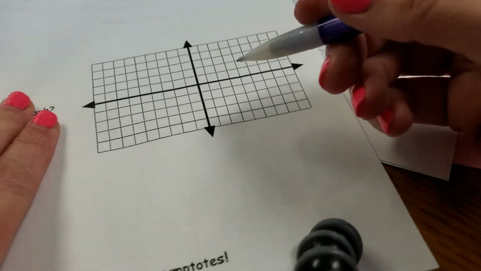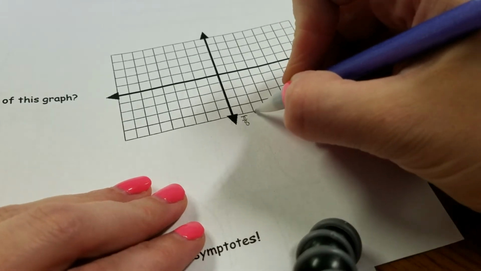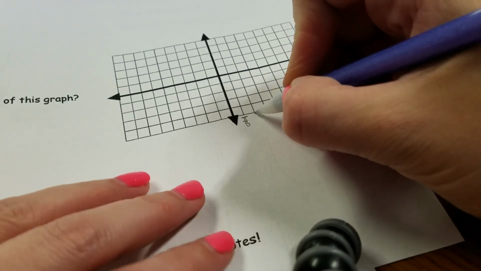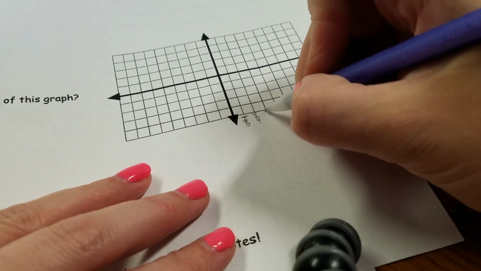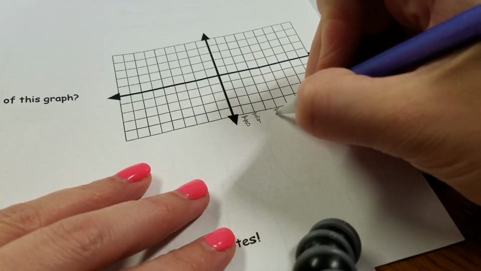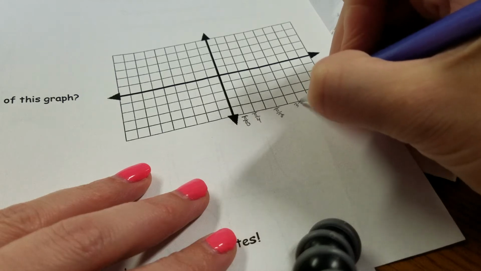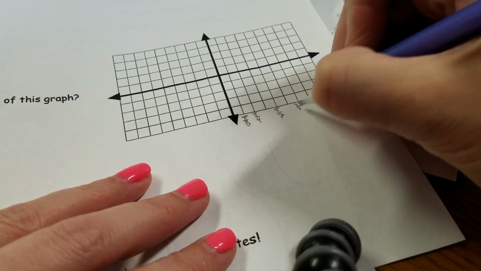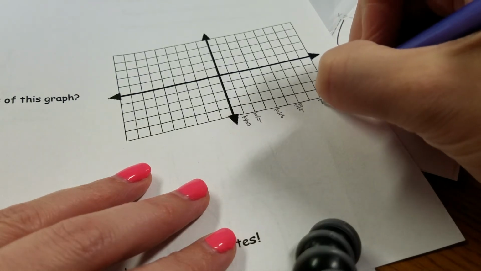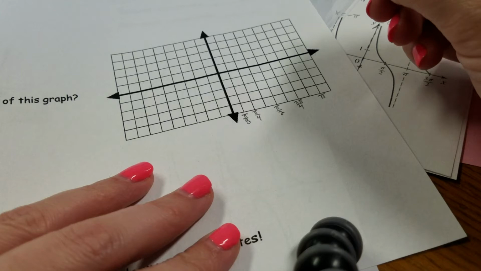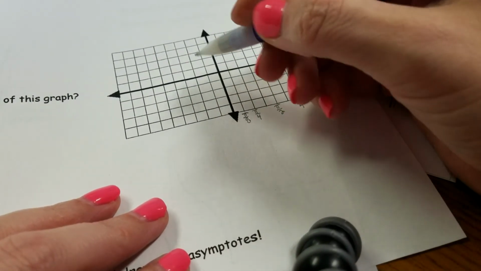Okay, so I'm going to start at pi over 8. So this is 1 pi over 8, 2 pi over 8, which is pi over 4. Okay, 3 pi over 8, 4 pi over 8, which is pi over 2. 5 pi over 8, 6 pi over 8, which is going to be 3 pi over 4. 7 pi over 8, 8 pi over 8, which is going to be pi. All right, and it's perfectly fine if you want to label every other one. It's just nice to have your first unit here.